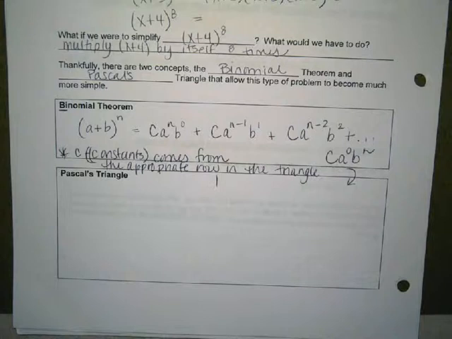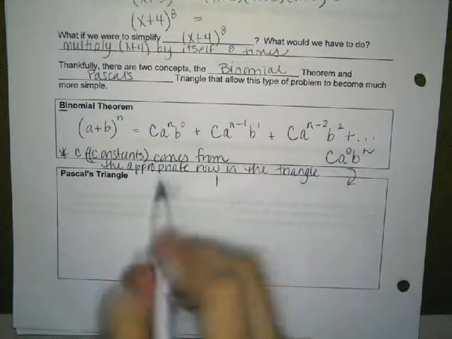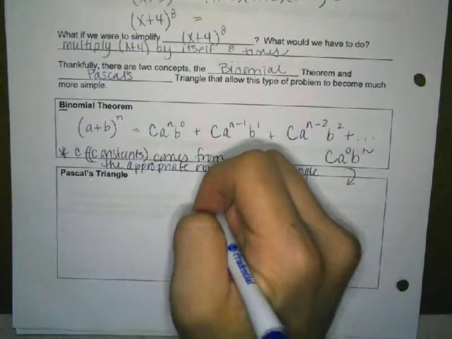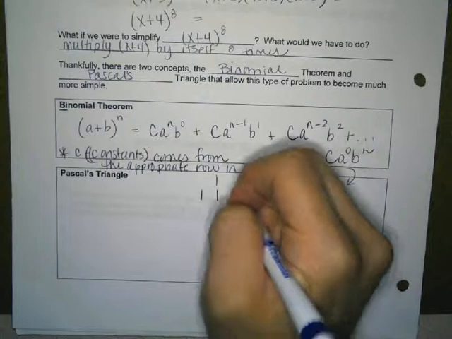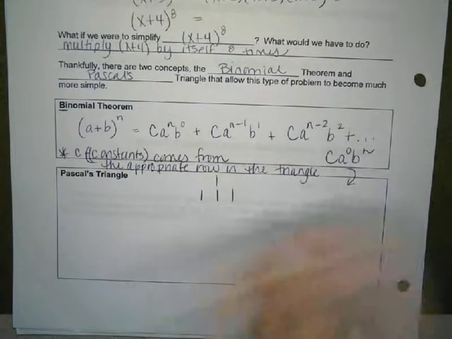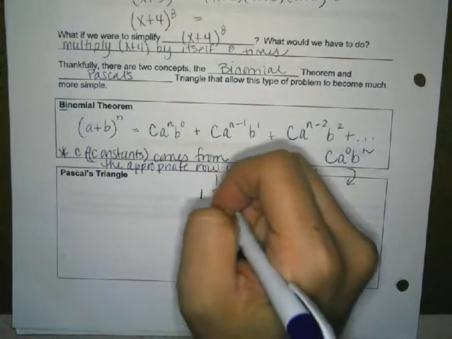It starts with a 1 on the top. It is going to look like a triangle, but it's going to be a group of numbers that forms a triangle. The next row, wait, you know what? That's a 2. Sorry. 1, 2, 1.